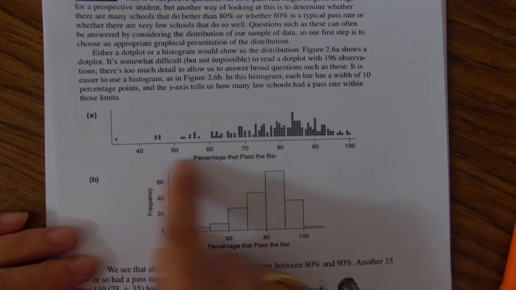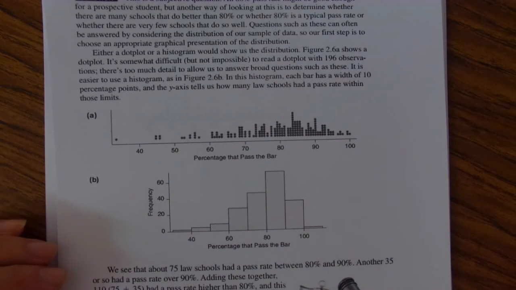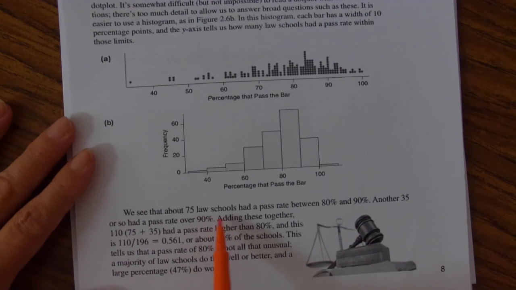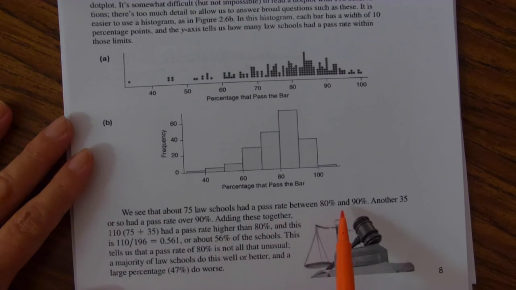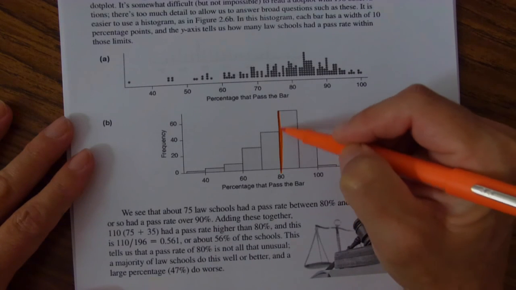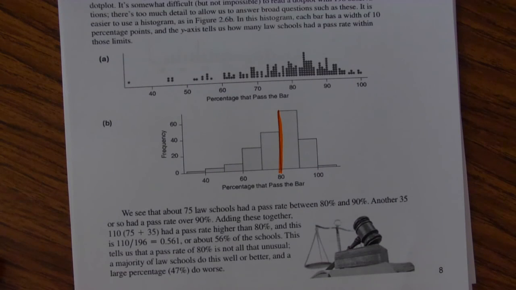So let's look at this. Here's a graph. Either a dot plot or a histogram would show us the distribution. So here's a histogram, right? If you were to count up these dots, 75 law schools had a pass rate between 80 and 90. Another 35 had a pass rate over 90. So let's look at the histogram. Here's 80%. Are most schools better or most schools worse? Well, let's look.